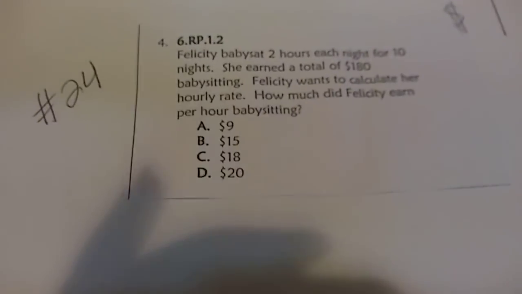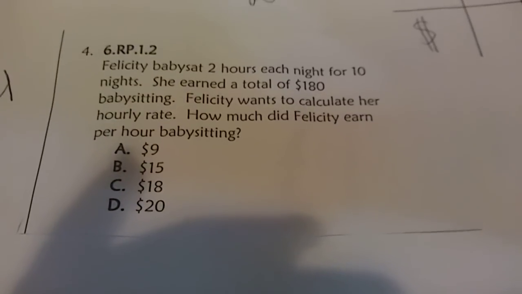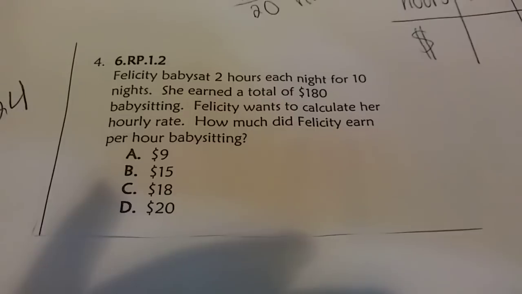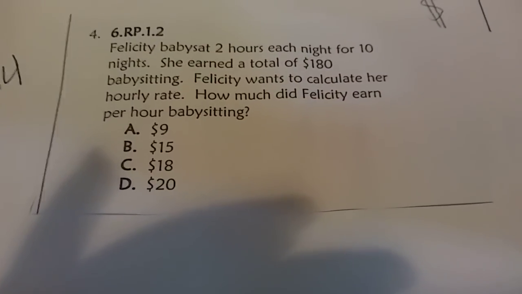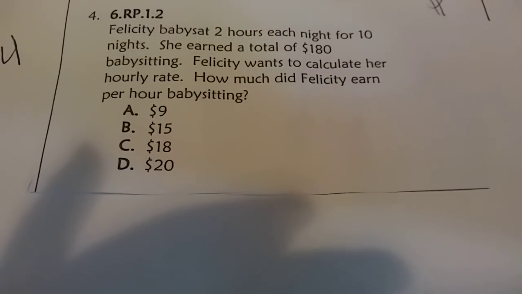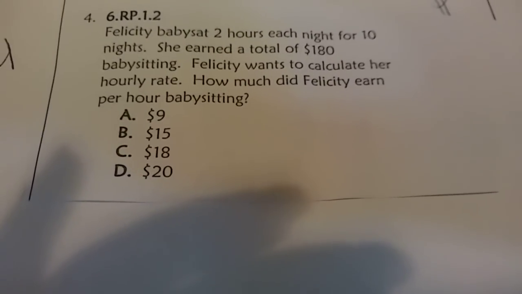Alright, let's go ahead to number 4. Felicity, I'm sorry, not number 4, number 24. Felicity babysat 2 hours each night for 10 nights. She earned a total of $180. Felicity wants to calculate her hourly rate. How much did Felicity earn per hour babysitting?